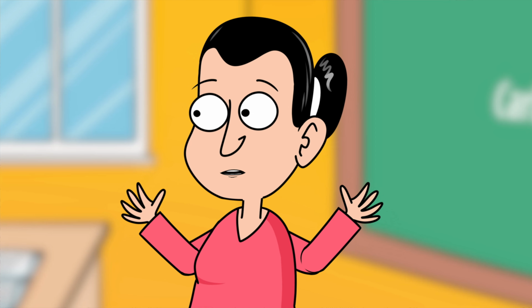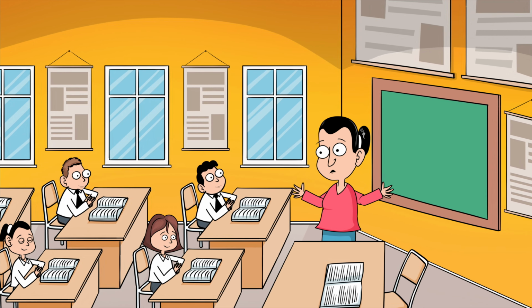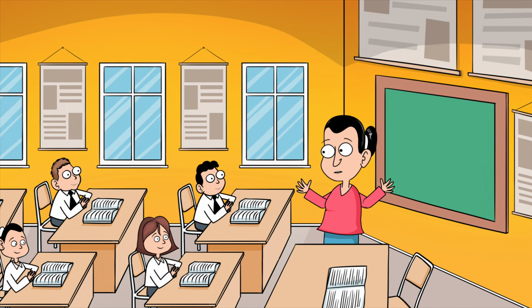Remember, practice makes perfect. Keep exploring these features, and you'll become a Microsoft Word expert in no time.